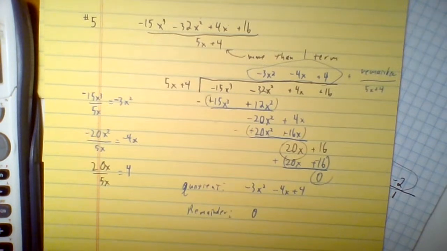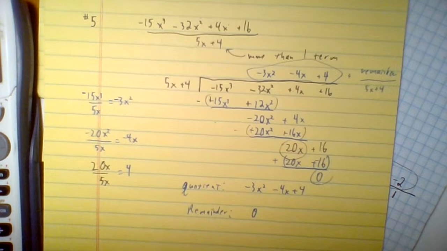Anything else off from this lab? That was some of the longer problems on it.